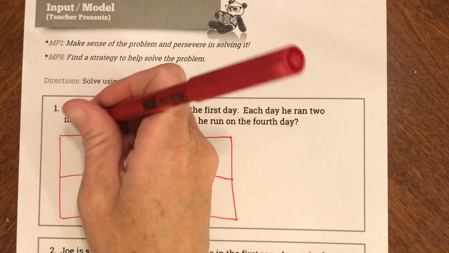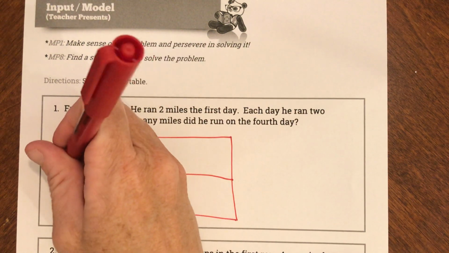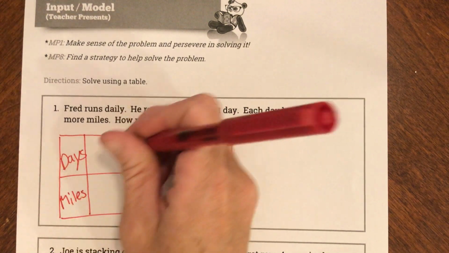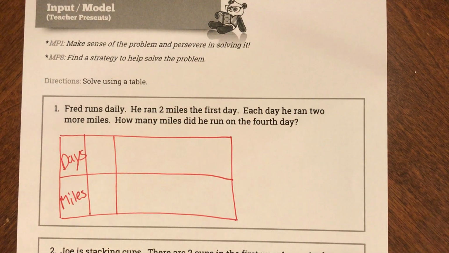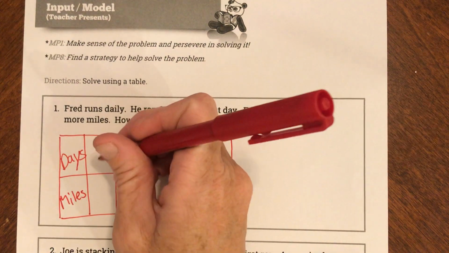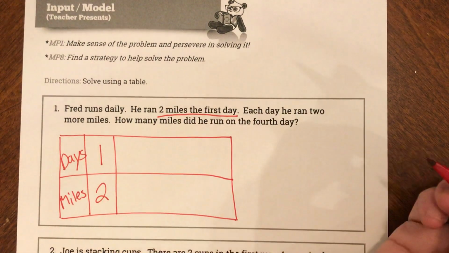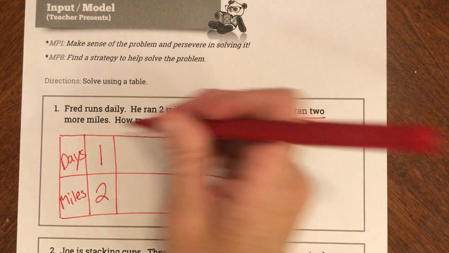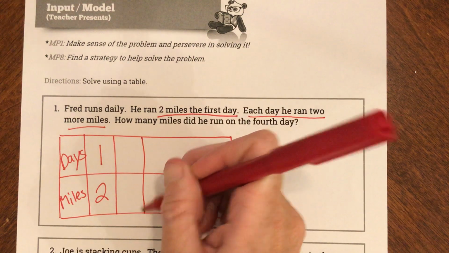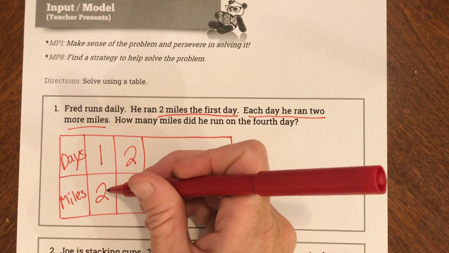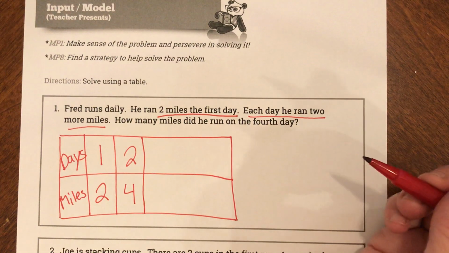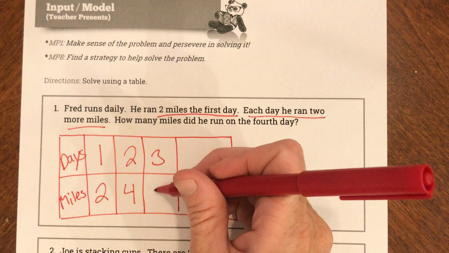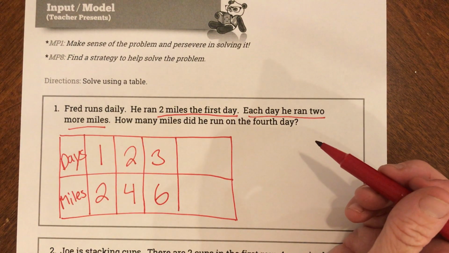I'm going to say days and miles. So, what do I know? He ran 2 miles the first day. So, on day 1, he ran 2 miles. And then it says each day he ran 2 more miles. So on day 2, he ran 2 more miles. So 2 more miles than 2 is 4. On day 3, he ran even 2 more miles because it says each day he ran 2 more miles.